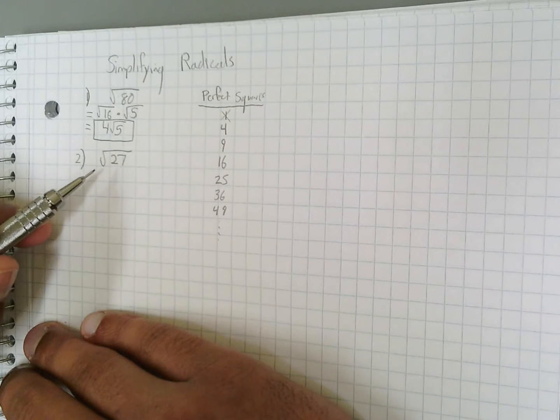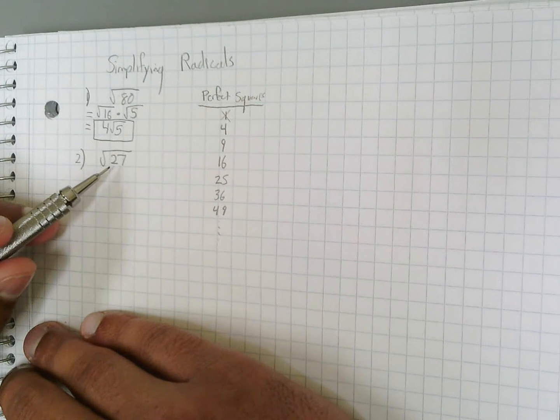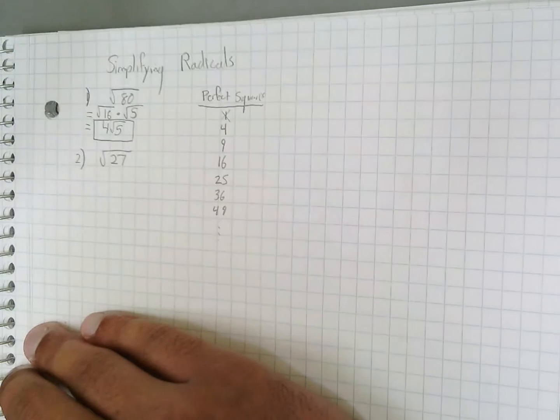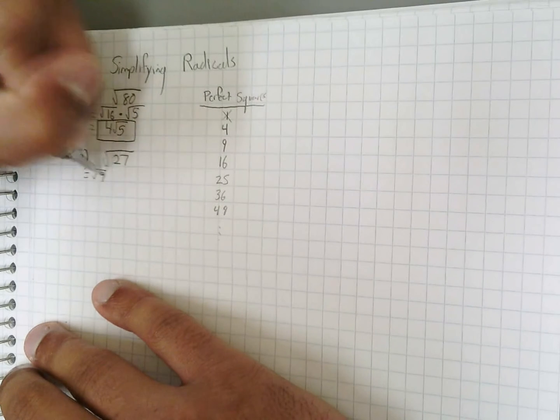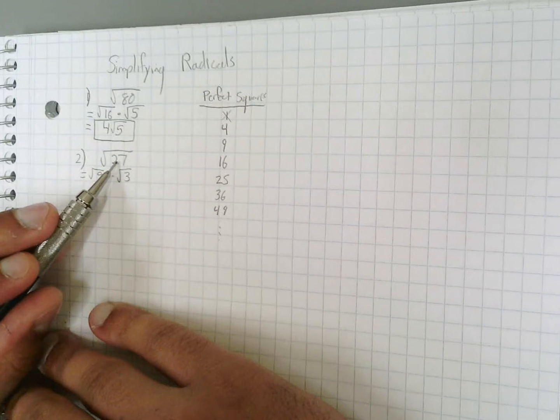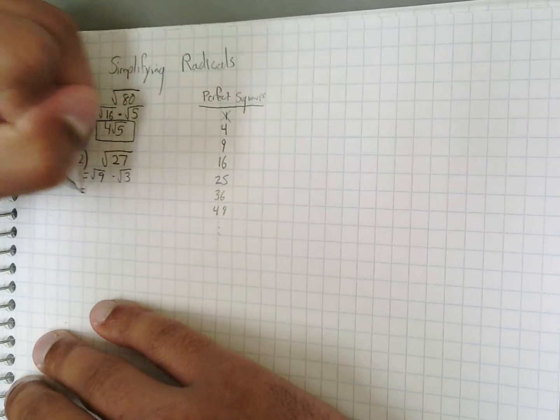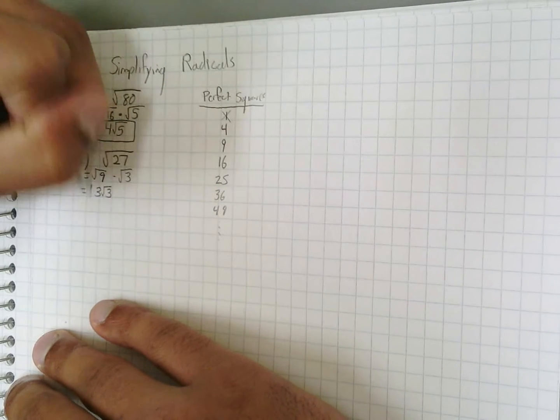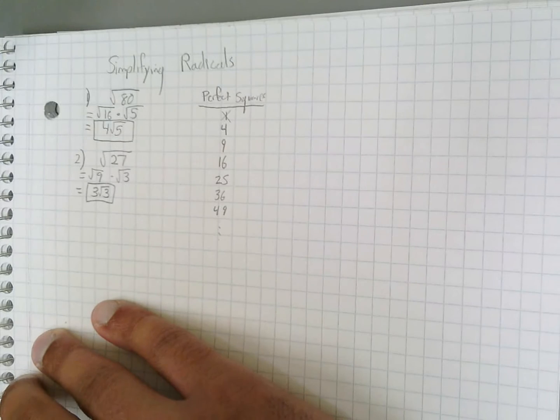But let's simplify this by asking, does 27 have any perfect square factors? Well, let's see, 27, yeah, it's divisible by 9. So I can write this as the square root of 9 times the square root of 3, because 9 times 3 is 27. And the square root of 9 is 3. So the square root of 27 simplifies to 3 root 3.